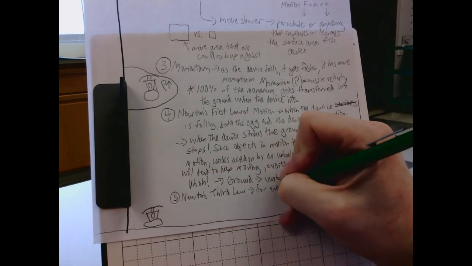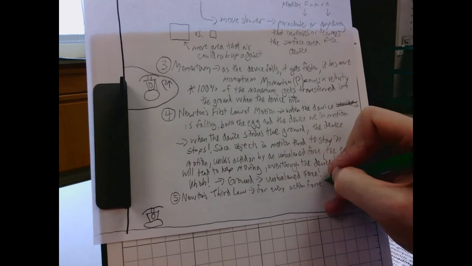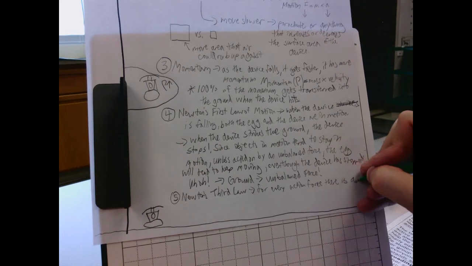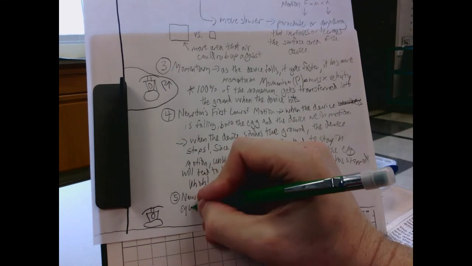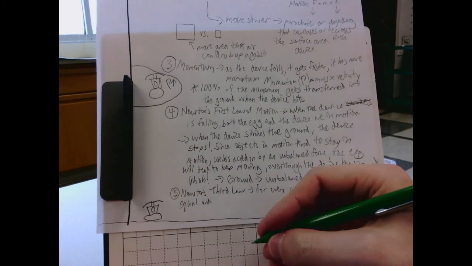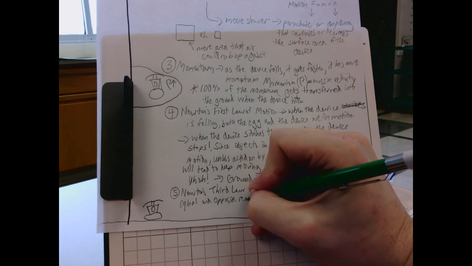For every action force, there is an equal and opposite reaction force.